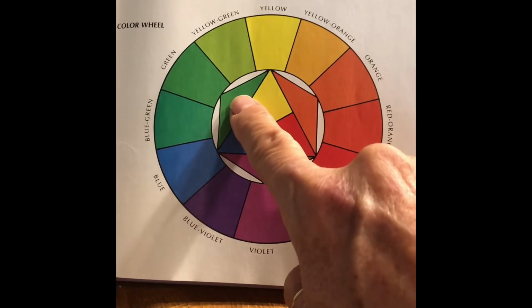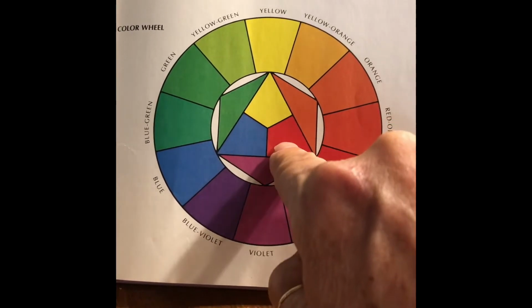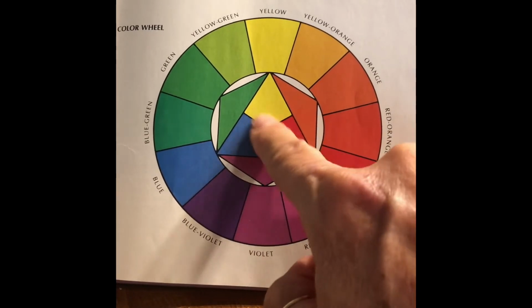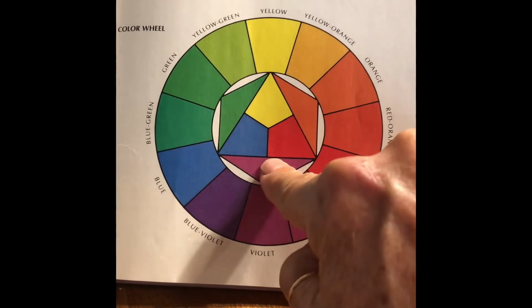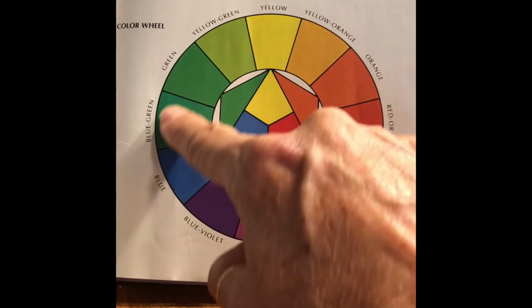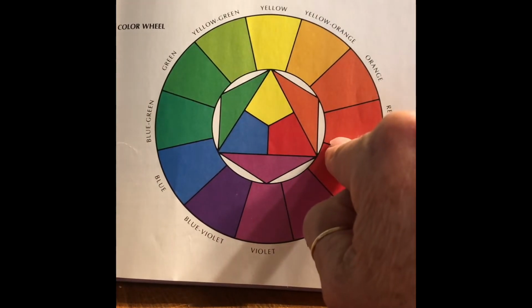Blue and yellow make green, that's a secondary color. Red and yellow make orange, that's a secondary color. So primary, secondary are the ones on the outside, and then the ones that you make out here are intermediate.